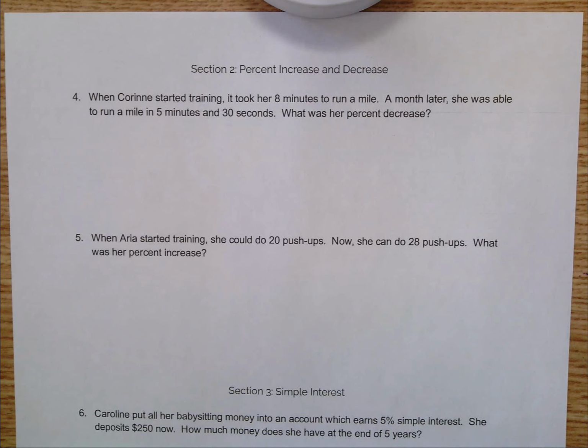This is the video answer key for the Accelerated Math Unit 4 test review assignment. Number 4. In this section, we're talking about percent increase and decrease.